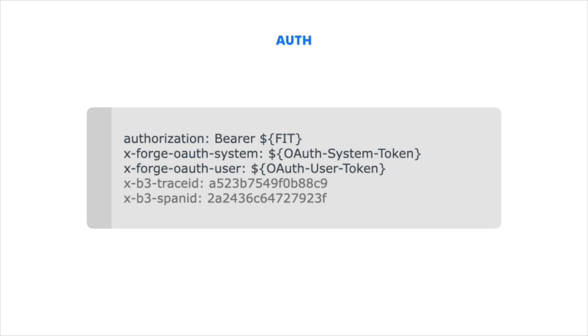And on the backend side of things, we're going to add some default headers to the request. So as I said, you're going to get that authorization header. That's going to have the Forge invocation token in it. You'll also have the as app and the as user bearer tokens for calling back into the API. And we're also going to put some trace IDs on there, which is going to be really useful for observability and troubleshooting.